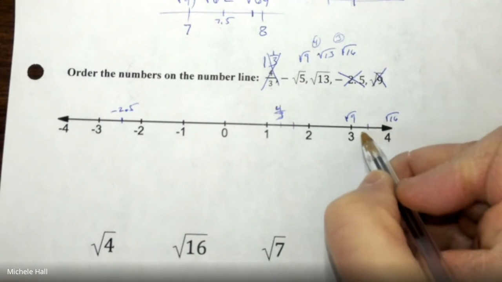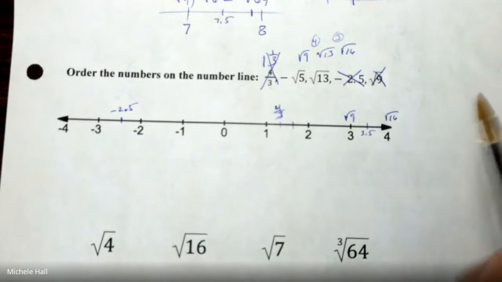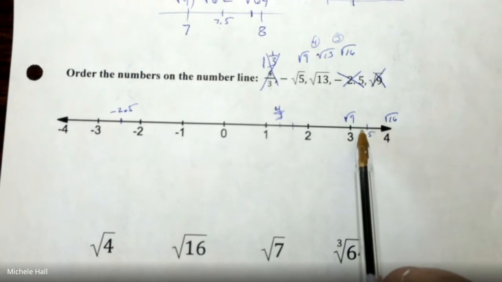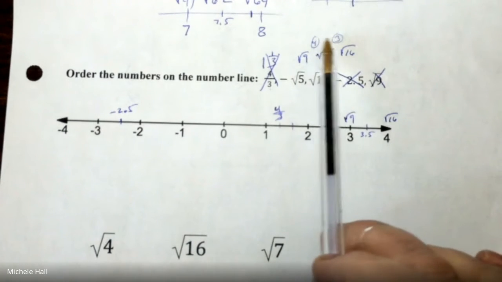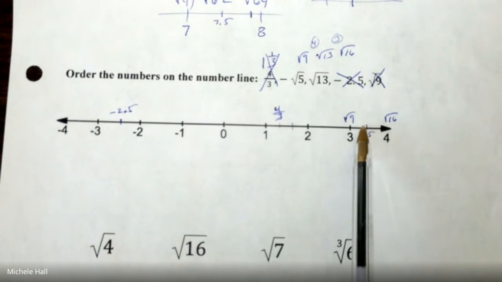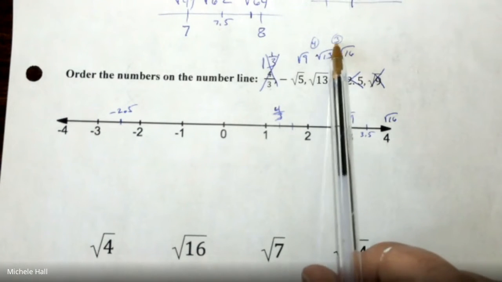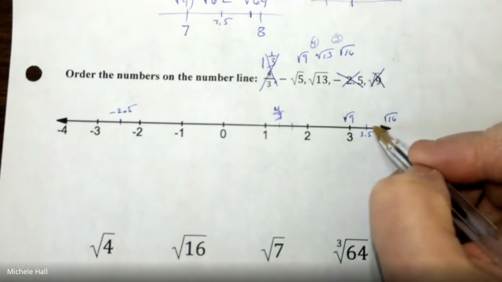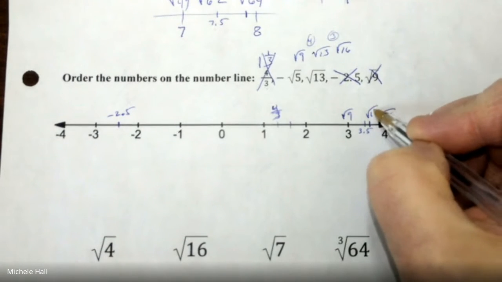So I'm going to actually just put 3.5 on my number line, and then I'm going to think about it for a second. Am I going to be on the left-hand side of 3.5 or on the right? Because it's not going to be right on it, because those numbers would have to be exactly the same. There's less distance here on the right. That means it's a little bit closer on this side. So I'm going to go here, and I'm going to put the square root of 13.